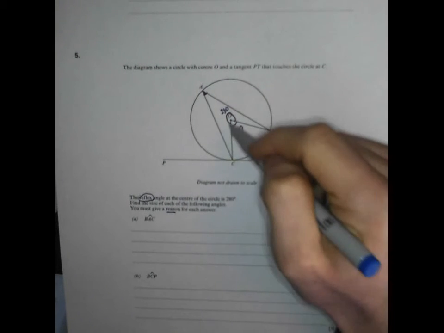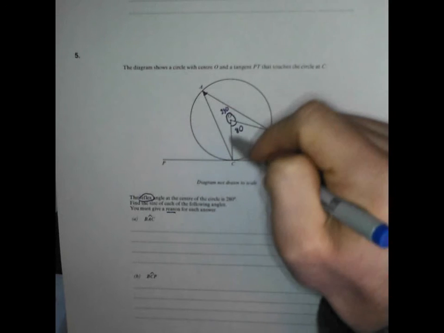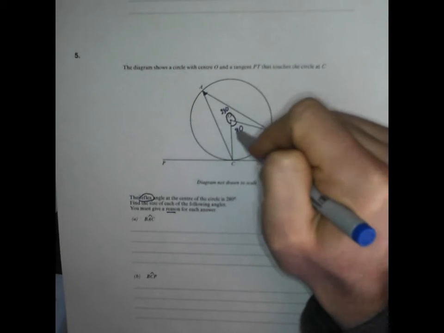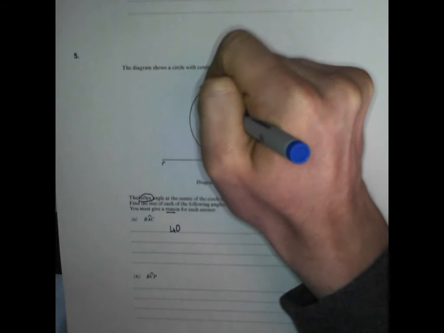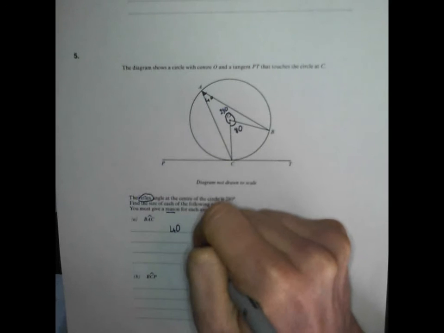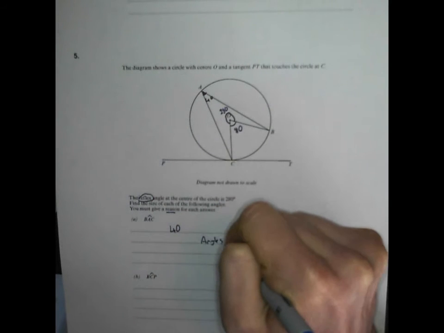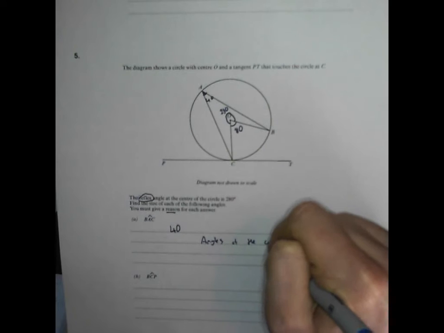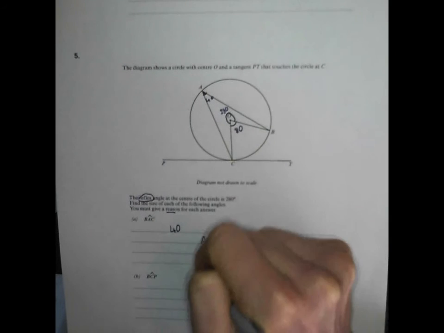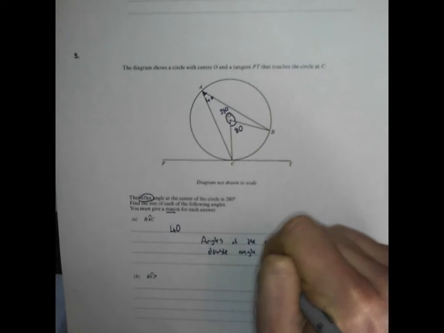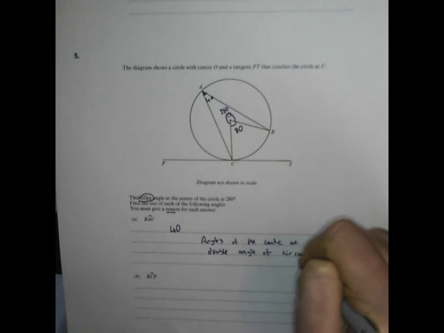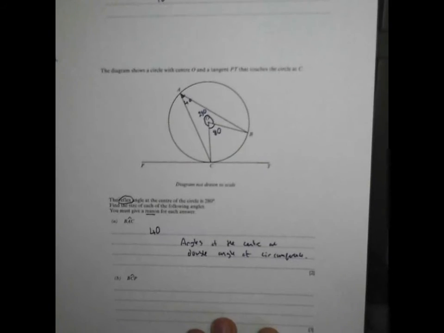So B to A to C has got to be half the size of that using the angle at the centre theorem. So I think that's going to be 40 degrees. We'll just mark it on as 40. My reason, angles at the centre are double angle at circumference. Done.